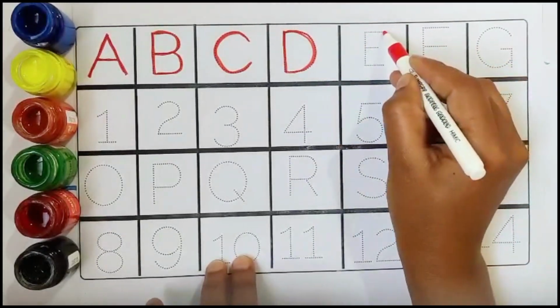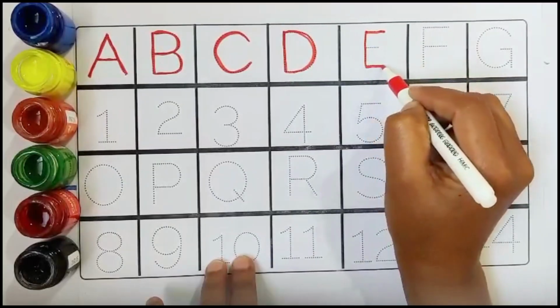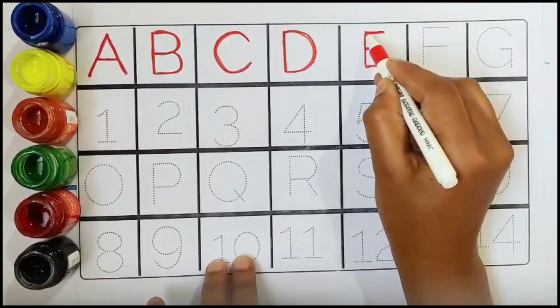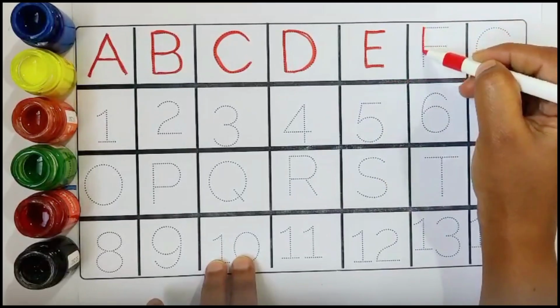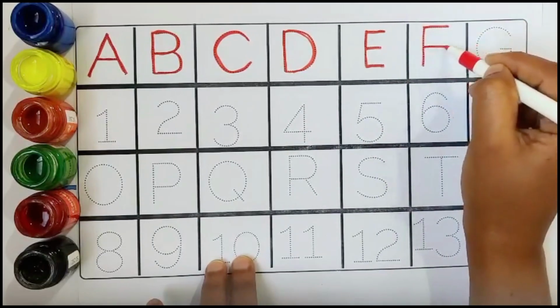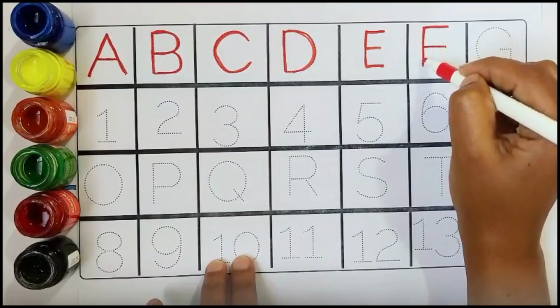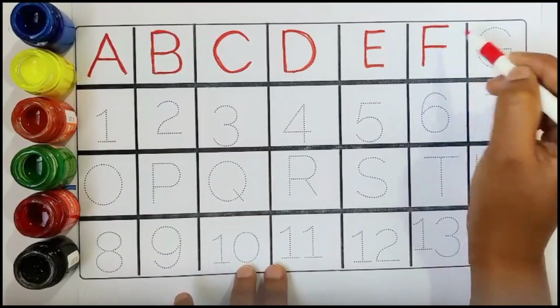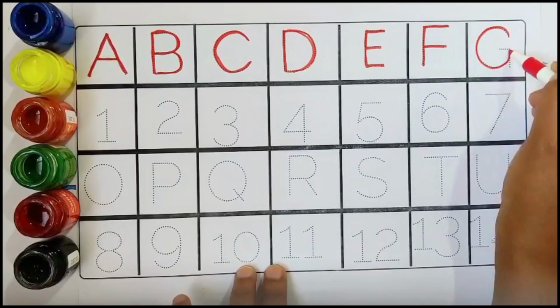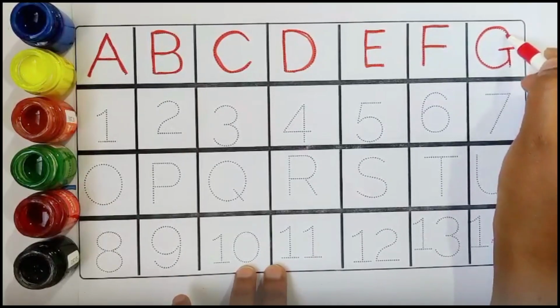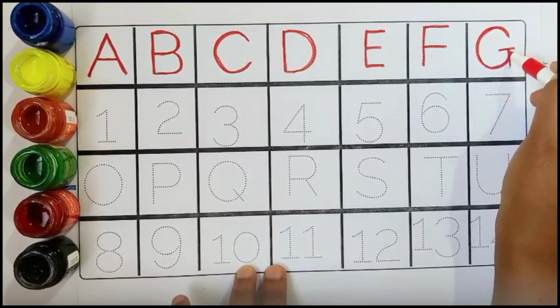E. E for egg. F. F for frog. G. G for grapes.